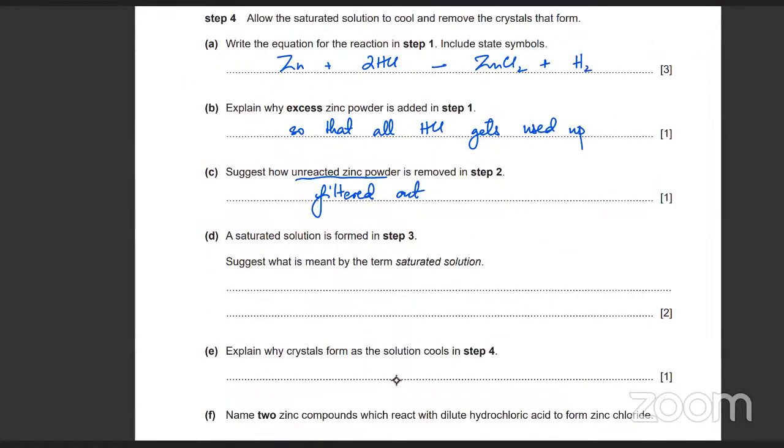So what is meant by the term saturated solution? It has the maximum solute dissolved in it, so it can't have any more solute. So maximum solute is present in a solution. So maximum solute dissolved.